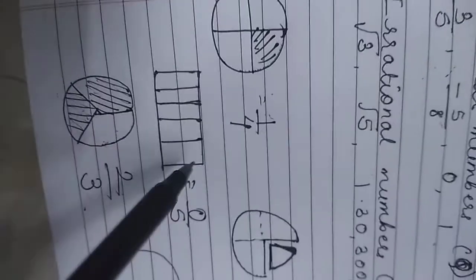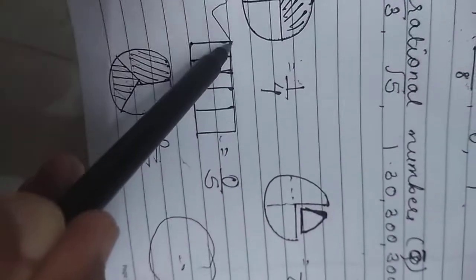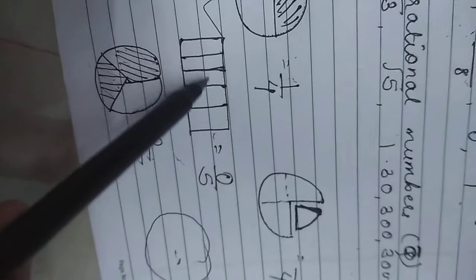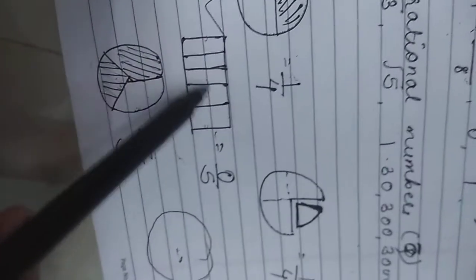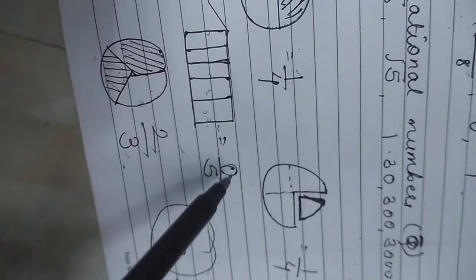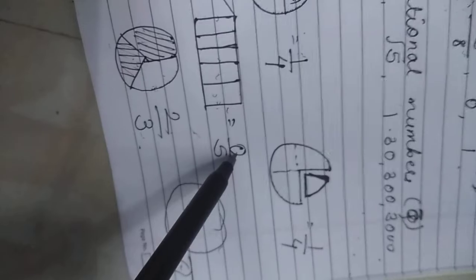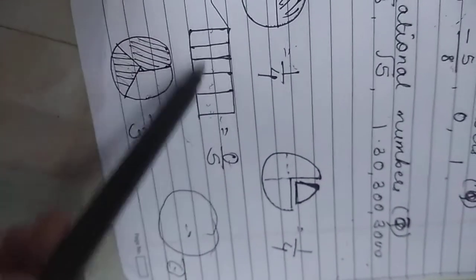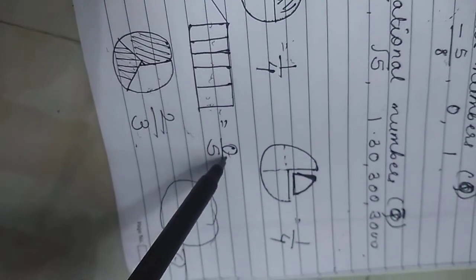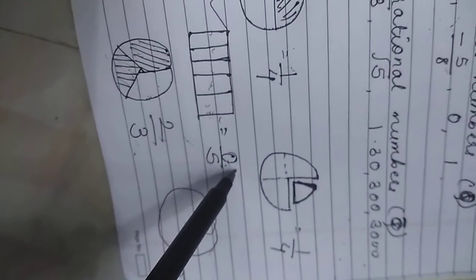Your numerator can be 0. See, for example, this one. See this example. How many total parts are there? 5 parts. Out of these 5 parts, nothing is colored. So you have written 0 here. So this is possible. Out of 5 parts, nothing is colored. So this is possible. But the other case, this is not possible.